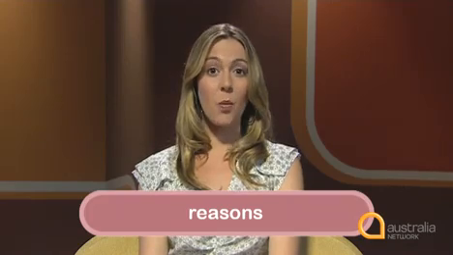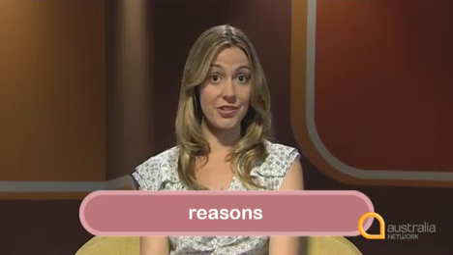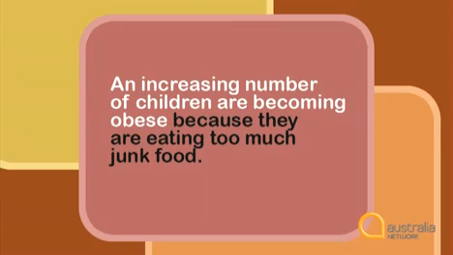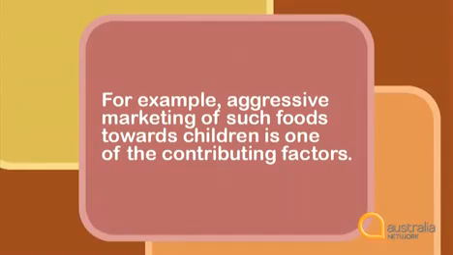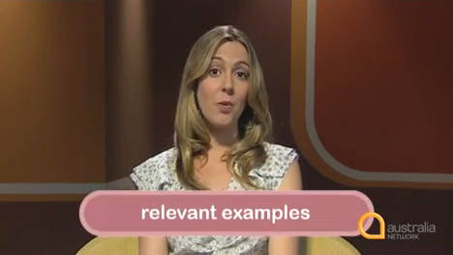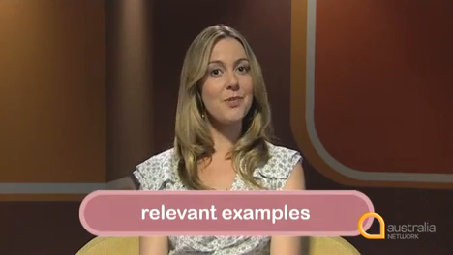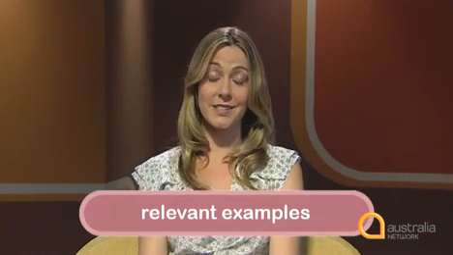Reasons are saying why you think something is true or not. You could write, an increasing number of children are becoming obese because they are eating too much junk food. Reasons are supported by examples, like this. For example, aggressive marketing of such foods towards children is one of the contributing factors. Relevant examples are examples like this that are clearly connected to the question.